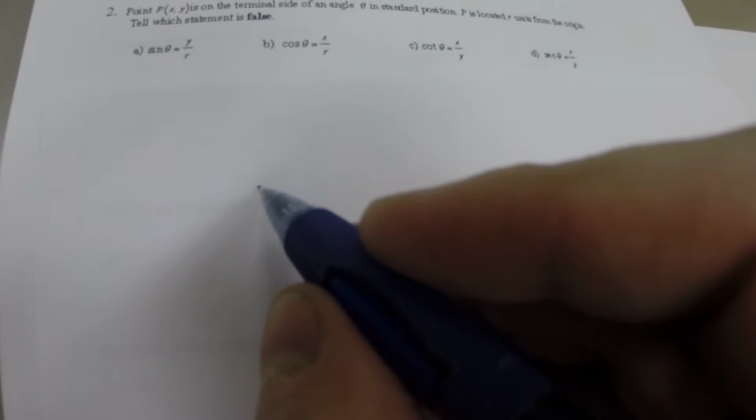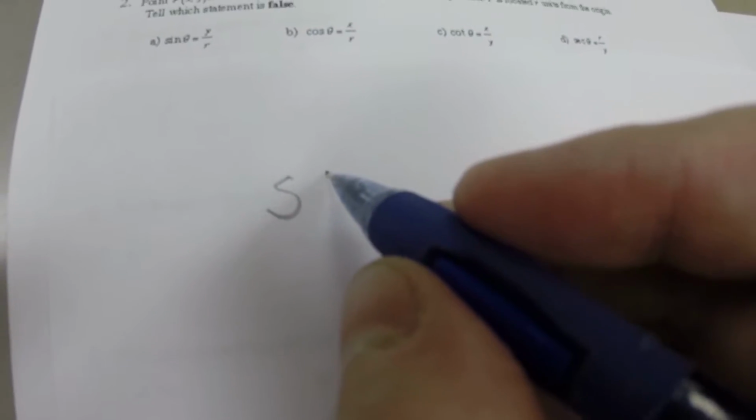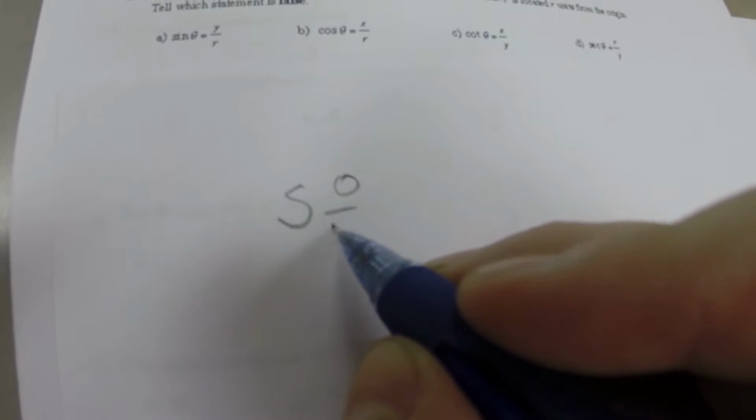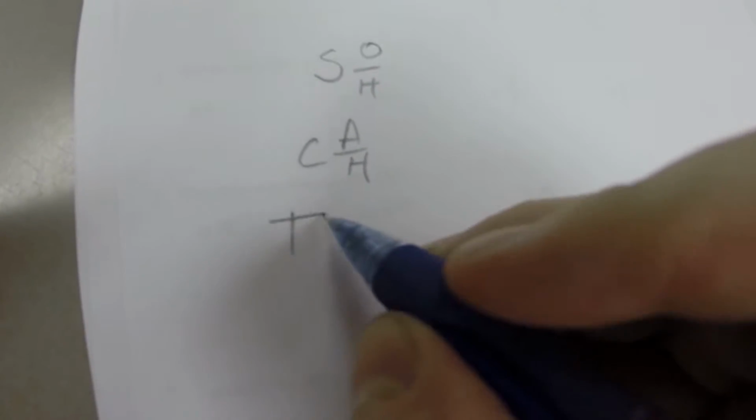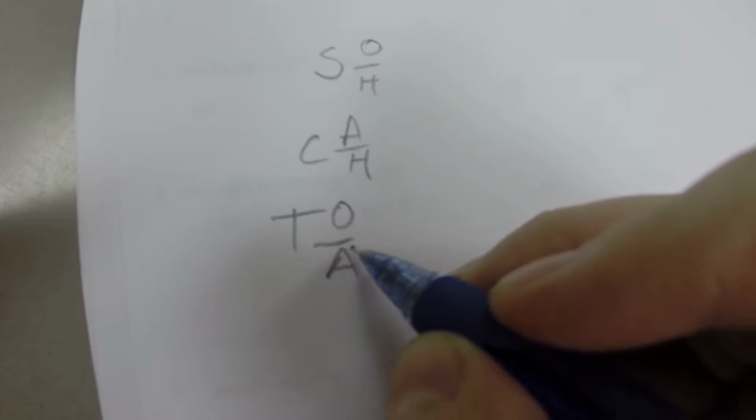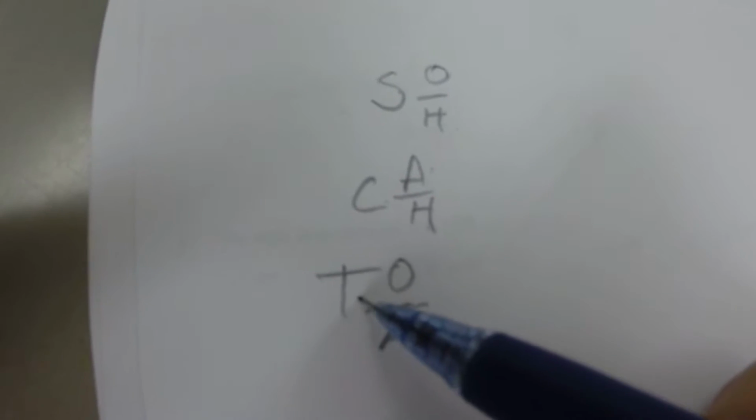All right, so first thing is that you need to make sure that you know what sine, cosine, tangent are. There was this thing that you learned back in geometry called SOHCAHTOA. You should know this by now. If you don't, study it. This just means sine is opposite over hypotenuse, cosine is adjacent over hypotenuse, tangent is opposite over adjacent.